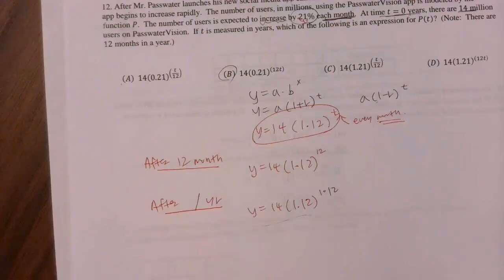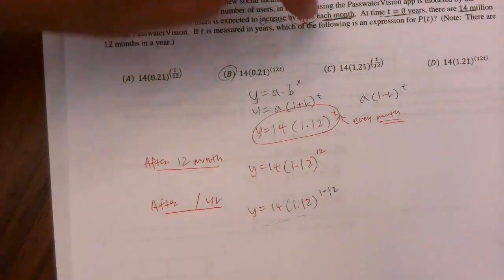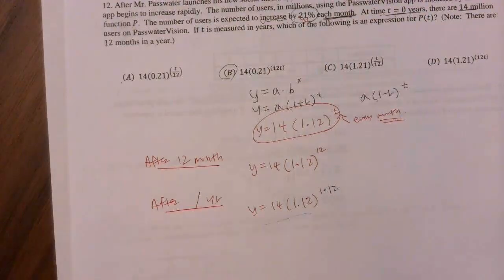If you remember the problem in the notes, 6.5 or 2.5 or 2.6, look at the notes. We did the problem like that, but it was the other way. It was every year, and we were looking for which expression is for every month. Okay? All right.